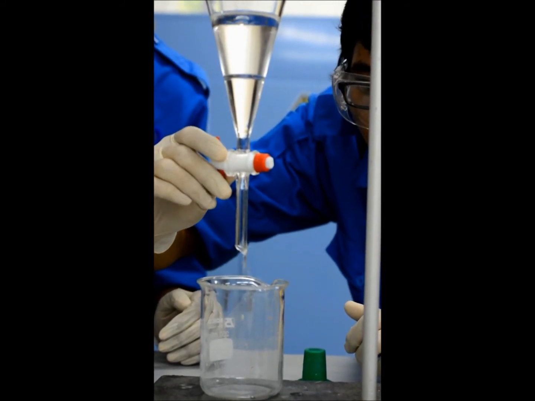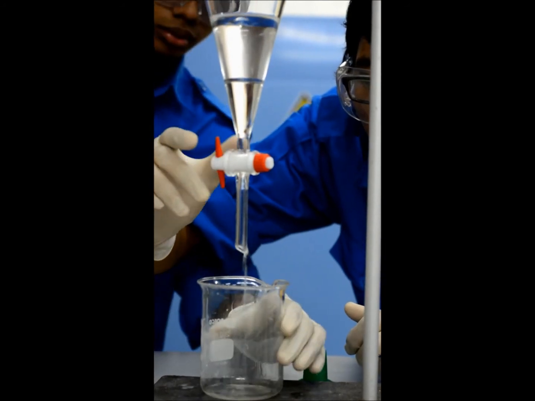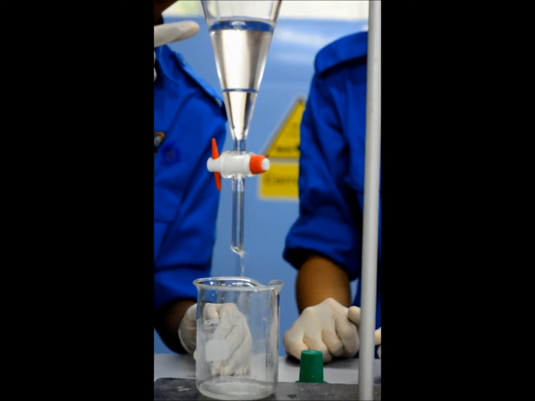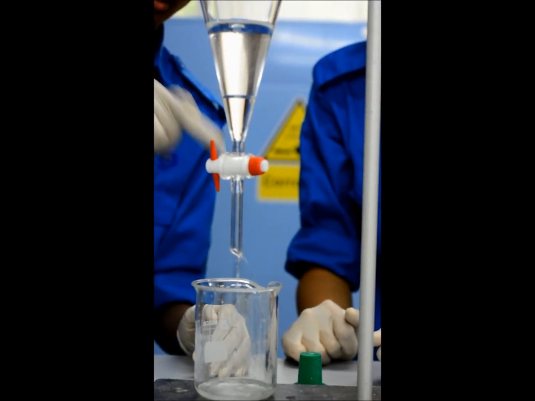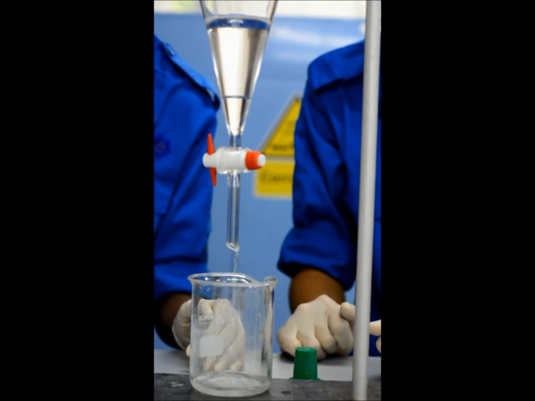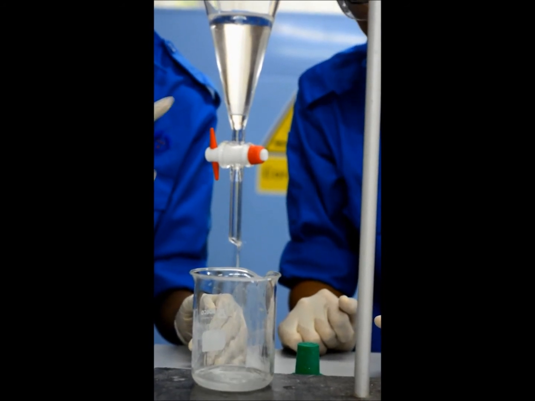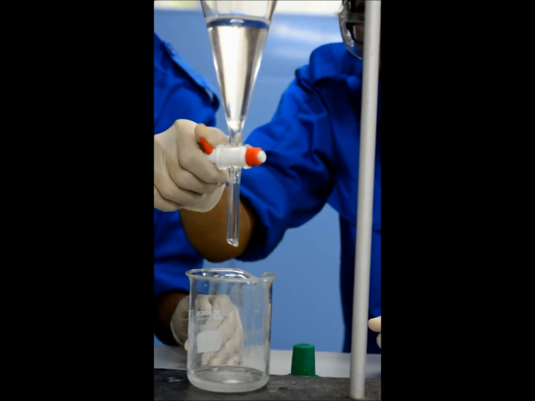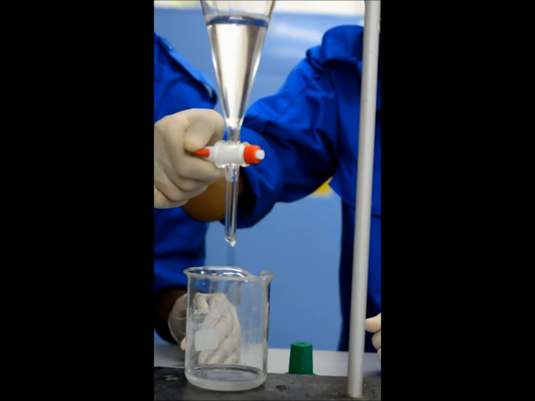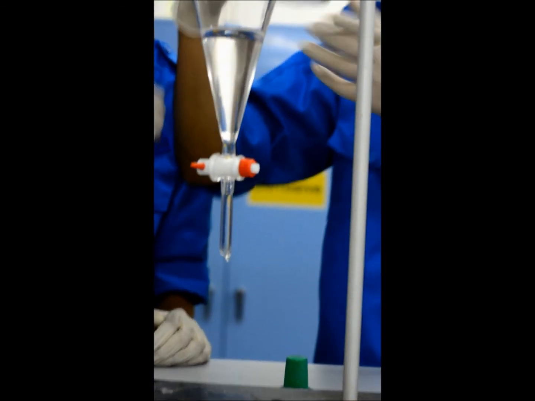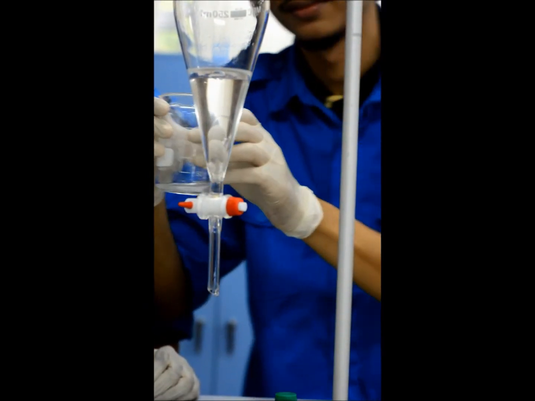So, we need to carefully open the stopcock and allow the lower layer to drain into the flask. Drain just to the point that the upper liquid barely reaches the stopcock. As the result, the water is successfully removed from the sodium chloride by using liquid-liquid extraction.